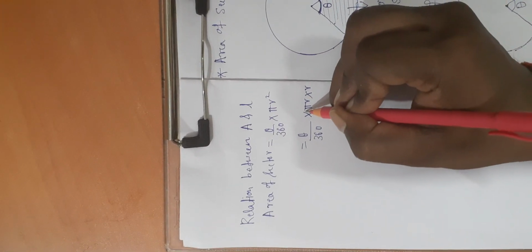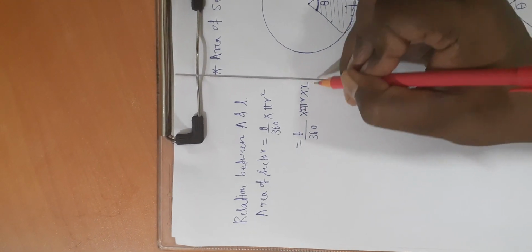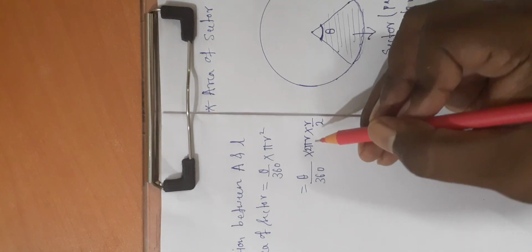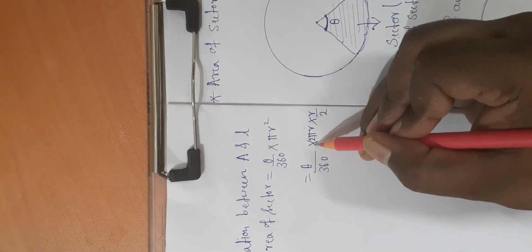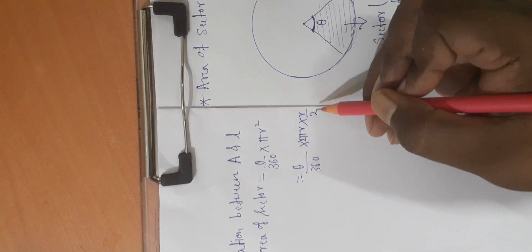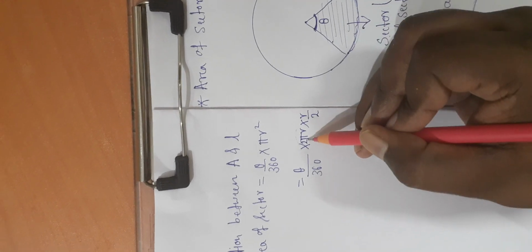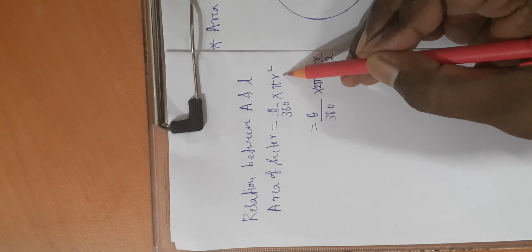Here I am multiplying by 2, and I am also dividing by 2. When you observe this step, we get 2 pi r into r by 2. If we cancel 2 again, we get pi r square again, which is exactly the same as this.